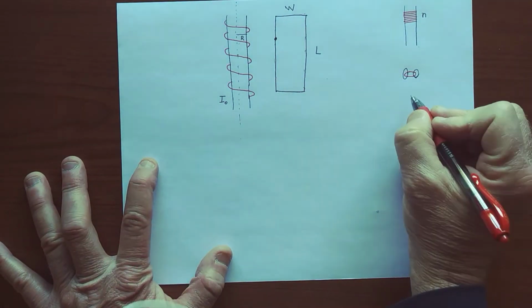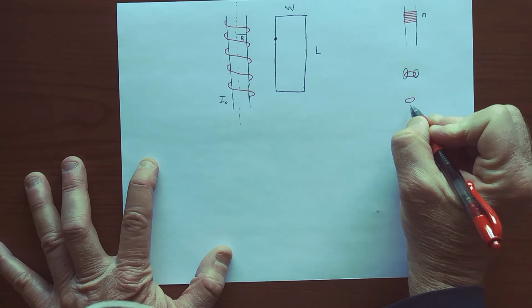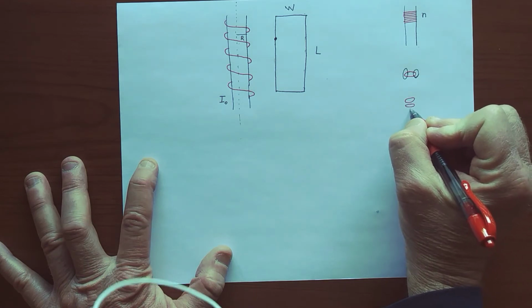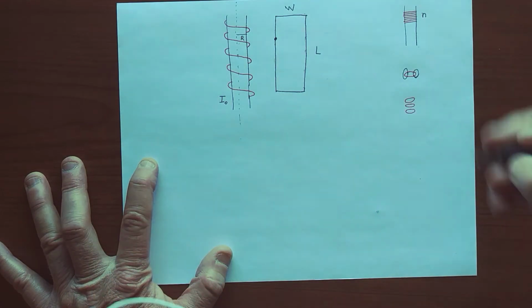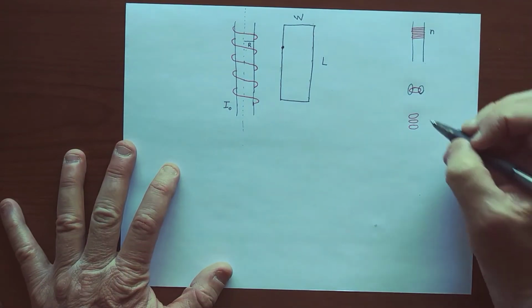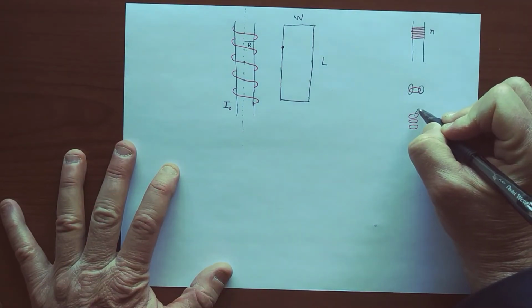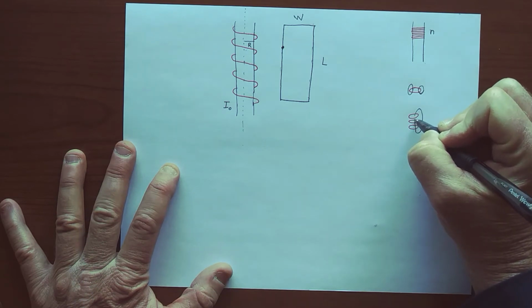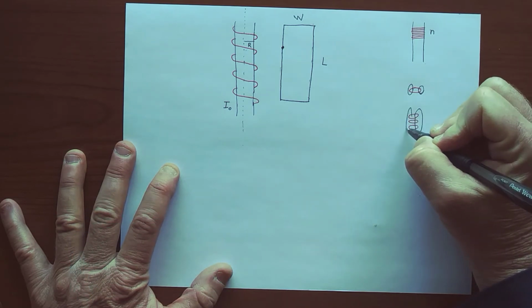But if we add more of these little loops, we start to stack more and more on top of one another, and we still want to satisfy the principle that magnetic fields curl around the source, then we have to stretch the field out like that.